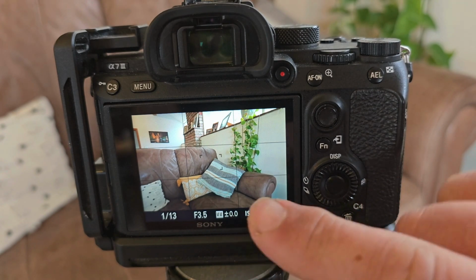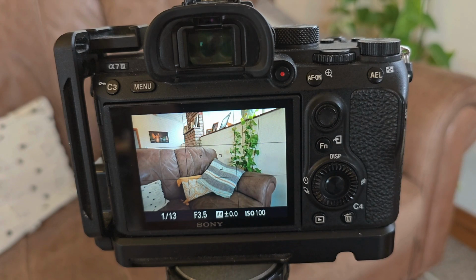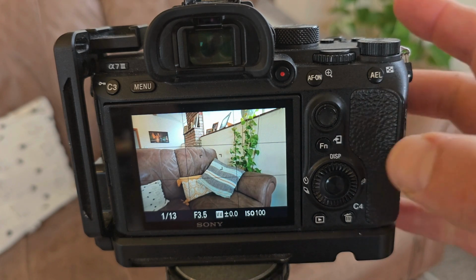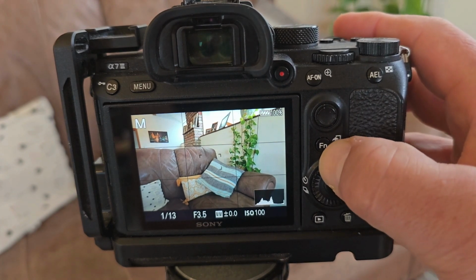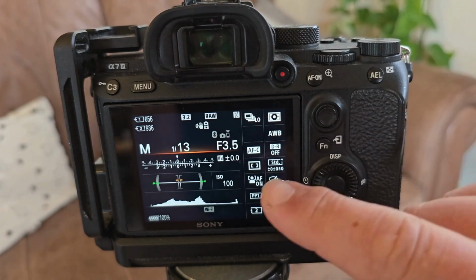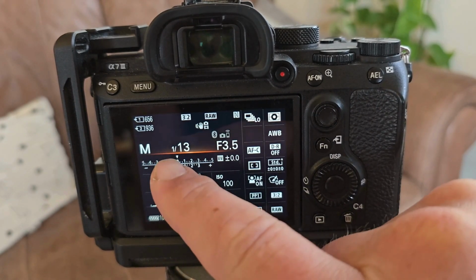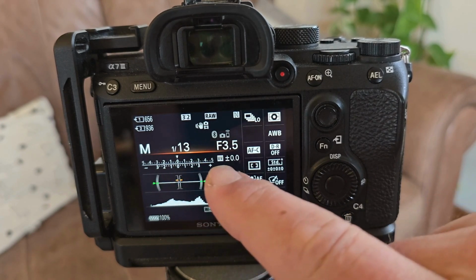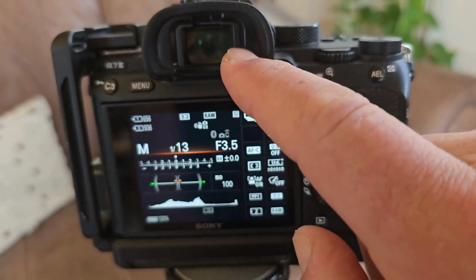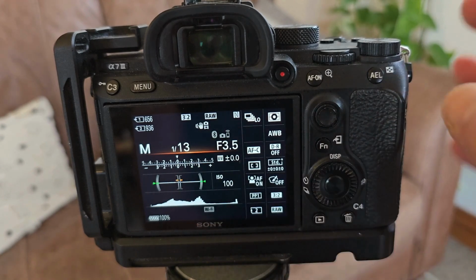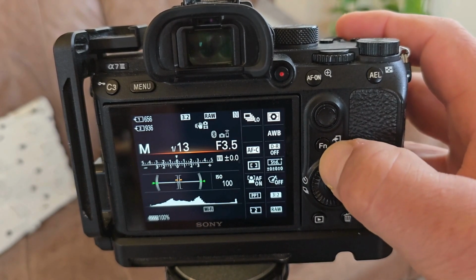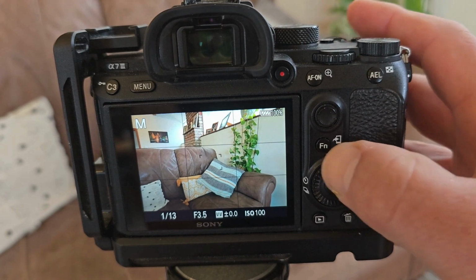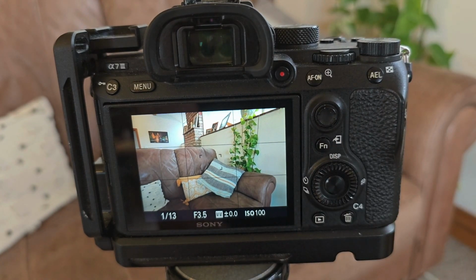Can you see there it says 0, 0? That's telling you, it's like a meter reading, that it's got a sort of medium perfect exposure. So if I go to this, see that plus and minus there? There's the middle and it's on 0. That's what you see through the viewfinder on DSLRs, a plus and a minus. So that's what that means. It's telling you it thinks it's got a medium exposure, which it kind of has there.